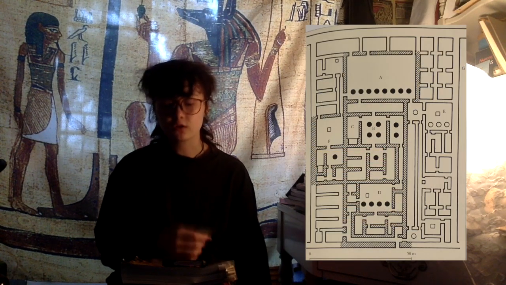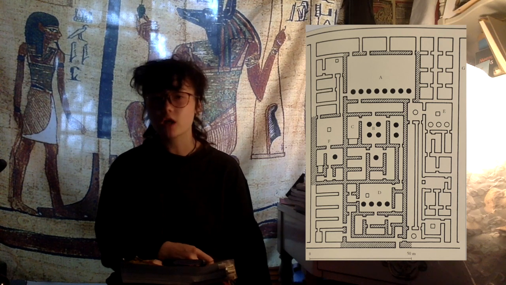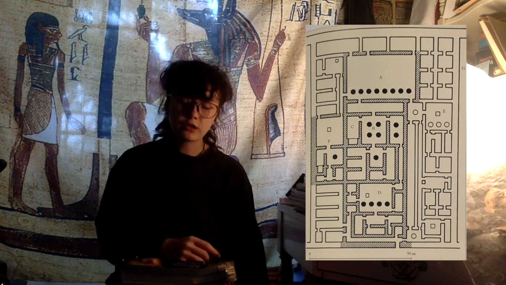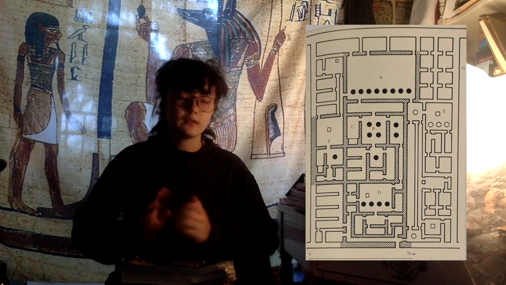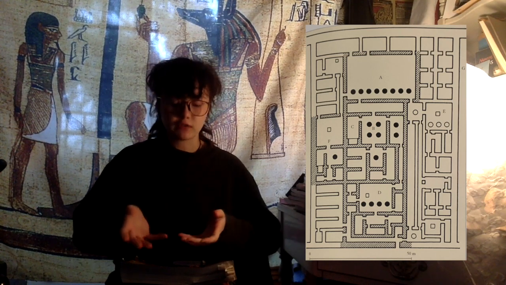And within these houses are special granaries with a capacity of over 300 cubic meters, which suggests they were used as a center to feed a portion or maybe the entire population of the pyramid town.